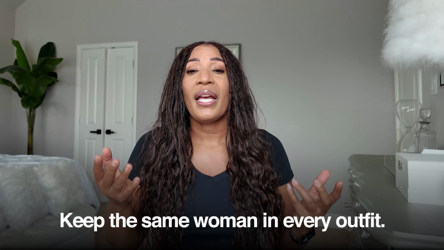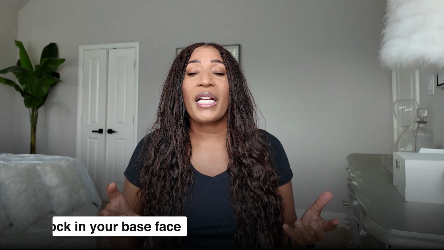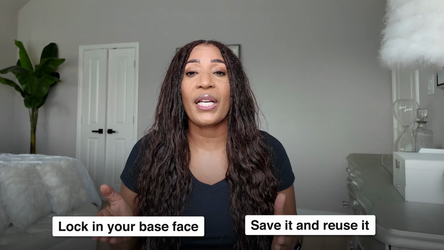One version is close, but not perfect. Don't panic. This is why you might have to have several reiterations. So you can just easily update your prompt and literally say, keep the same woman in every outfit. Lock in your base face, save it, and reuse it. Only change the outfit, pose, or scene. That's how you keep your AI clone or AI twin consistent. If she passes this test, you have a solid AI influencer foundation.